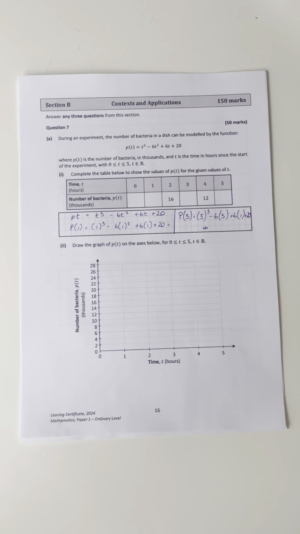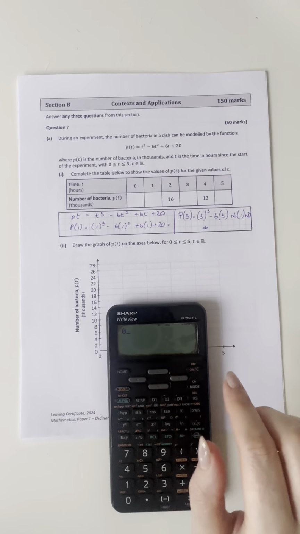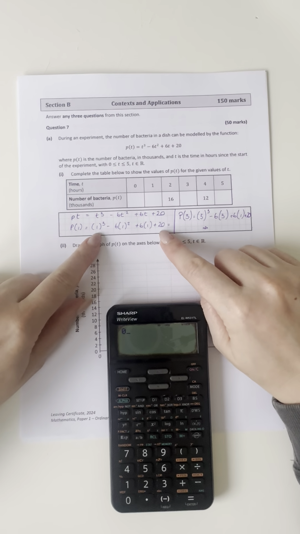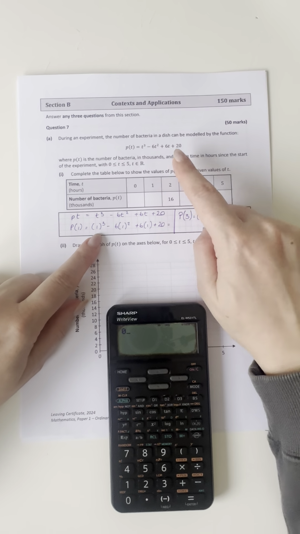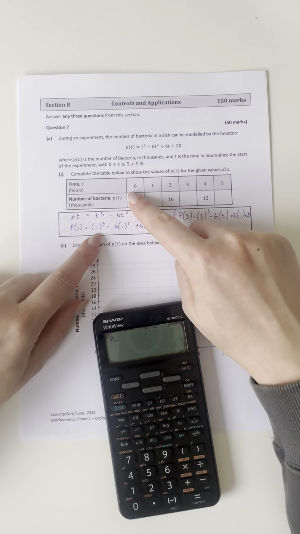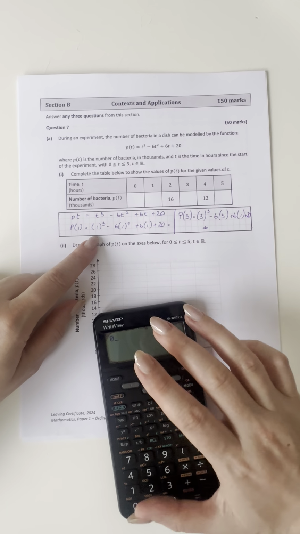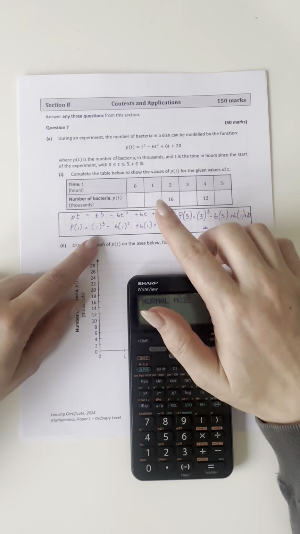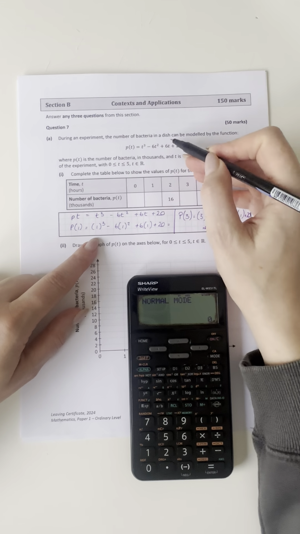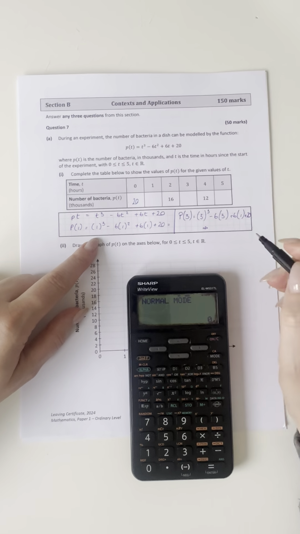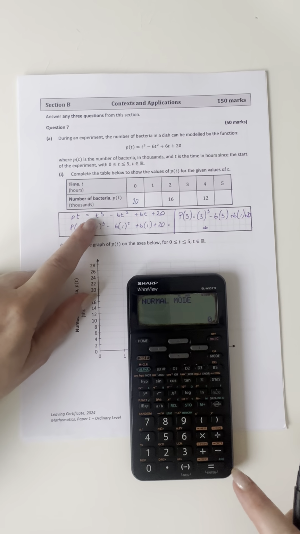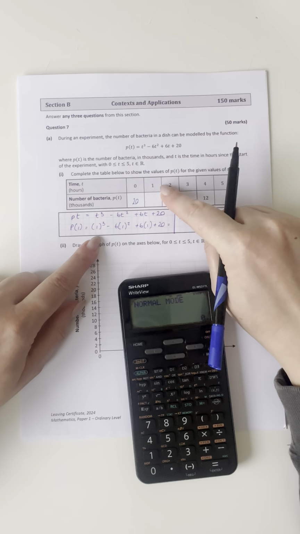If you are on the Sharp, you have to just type it in individually. So what I've done here is I've pre-written this out, and you need to fill in 0, 1, 3, 4, and write out your answers. I didn't put in the 0 because it's always the last number, which is 20. Here, instead of t, fill in the number 1.